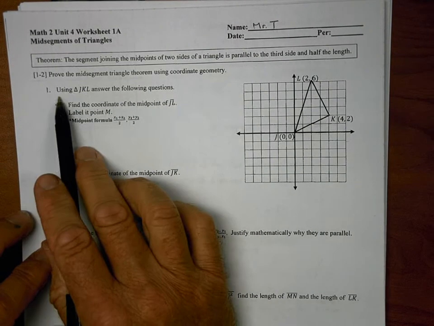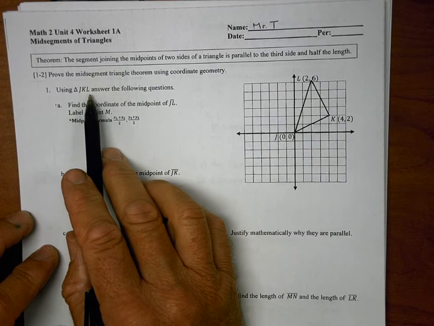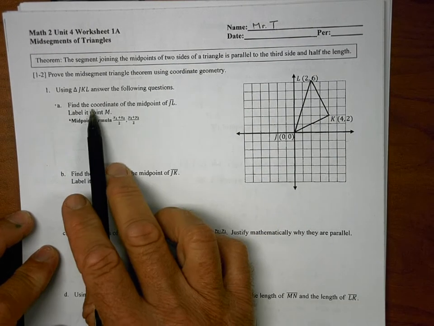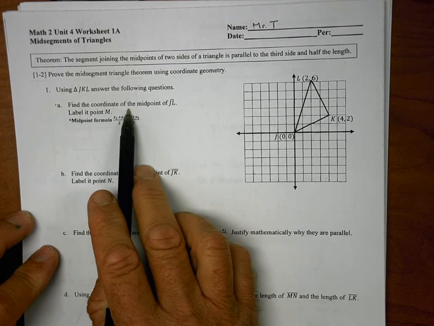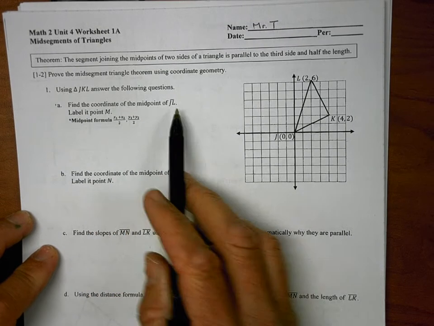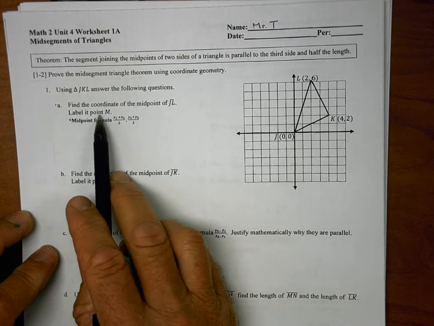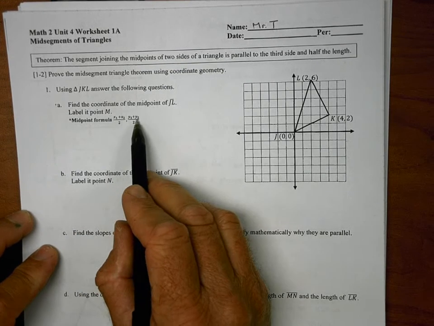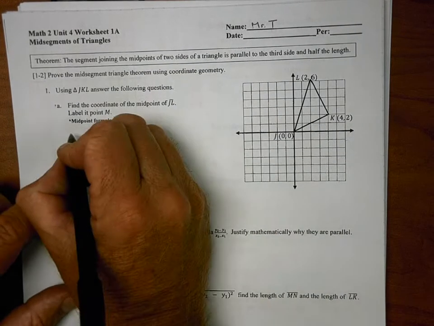All right, in number 1, using triangle JKL, you can see over here we have triangle JKL. We're going to answer the following questions. We're going to find the coordinate of the midpoint of J and L, and then label it point M. Now, as you can see, this is the midpoint formula right here. So here's how we're going to do this.